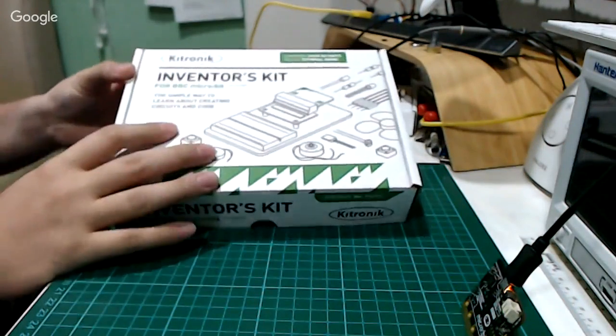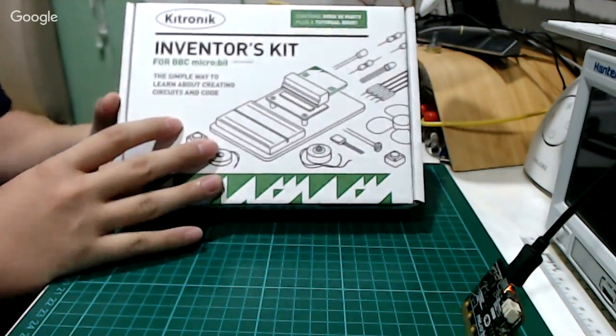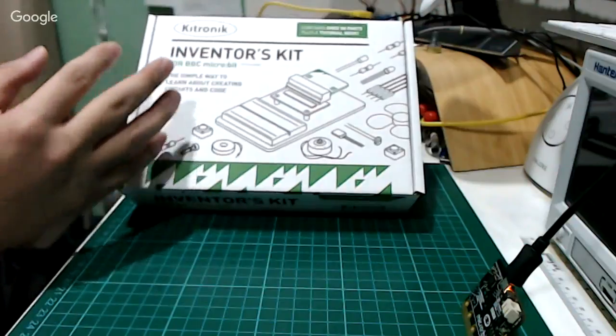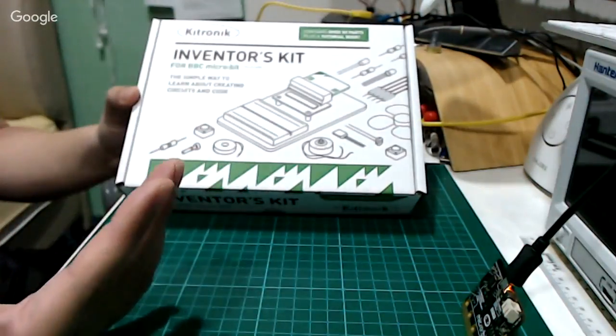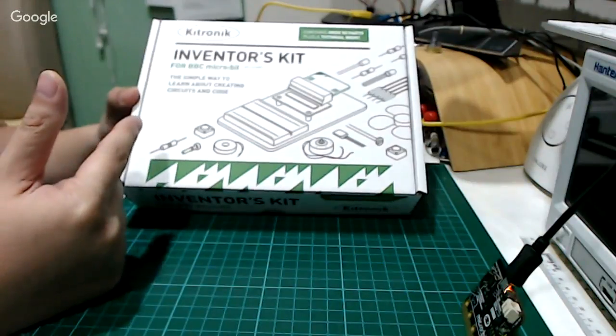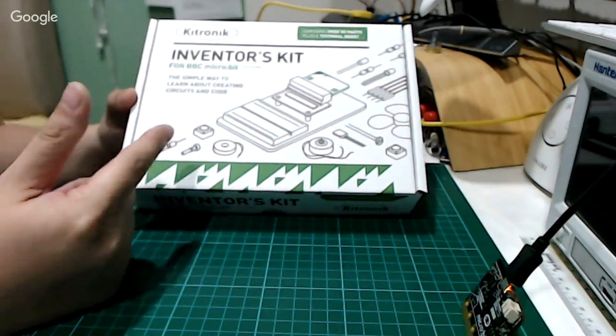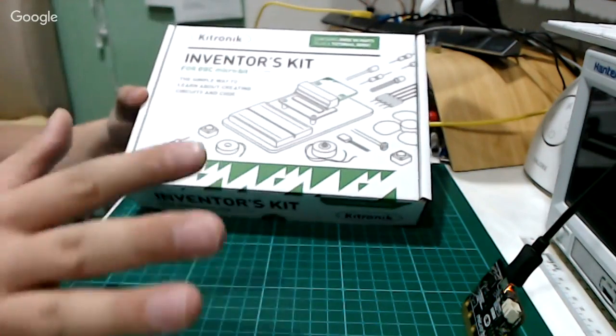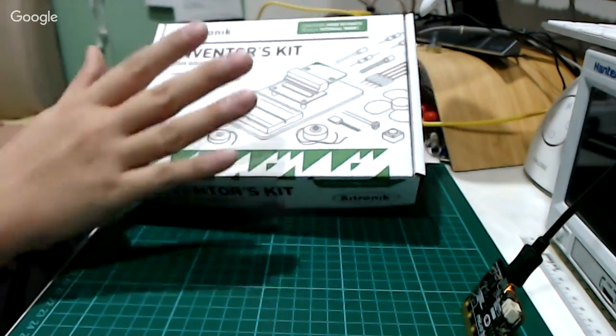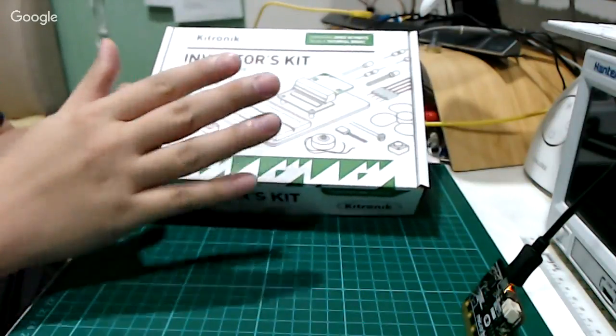I'm not going to go into the details of how I got into this kit. You can watch the first session video for blocks with micro:bit, where I talk about that. In this course, you just need to know that these two kits are the ones we will be using.